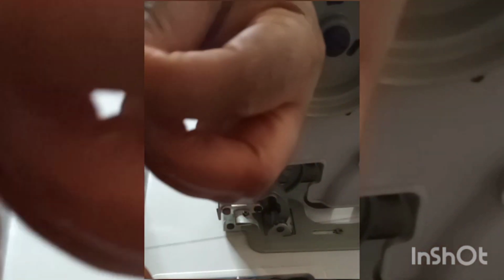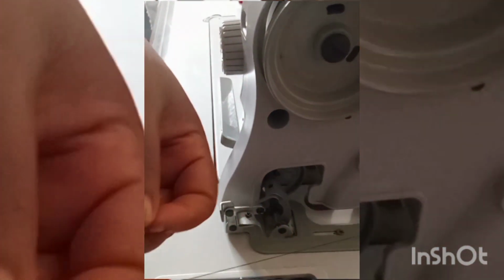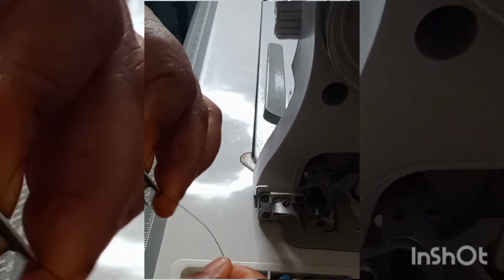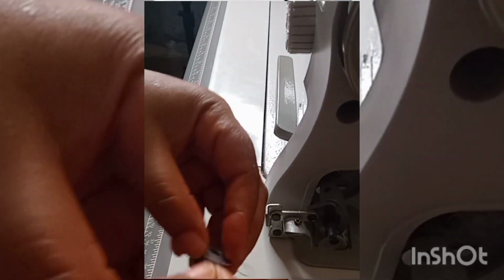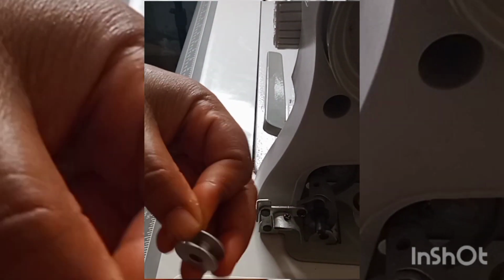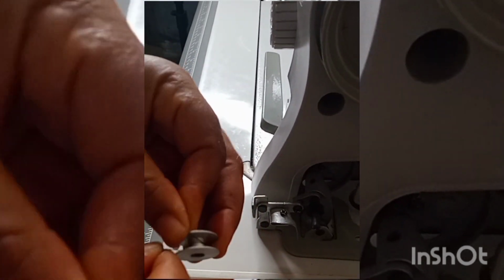Okay, I let go of mine but don't do that. Let me take again. Pull it underneath, bringing the thread to a clockwise section. I'm trying to hold it firm. Doesn't take that much of time.